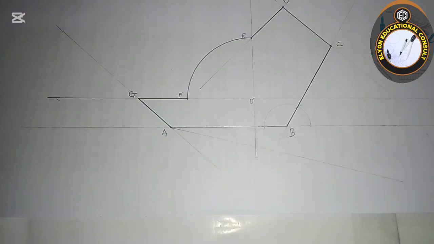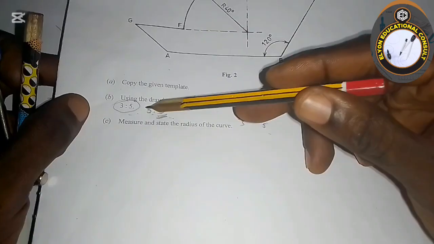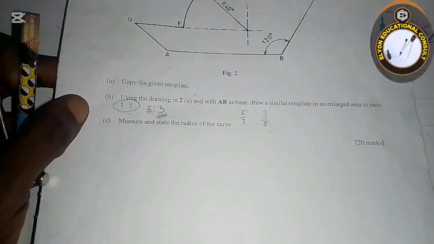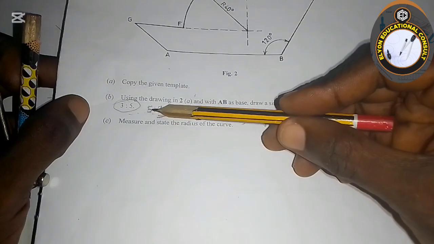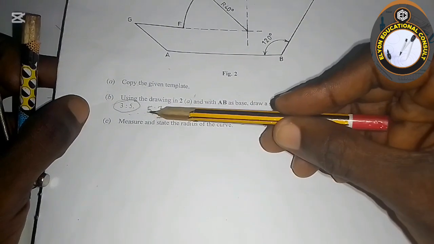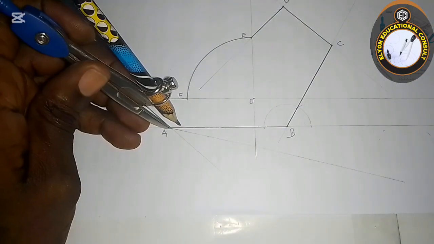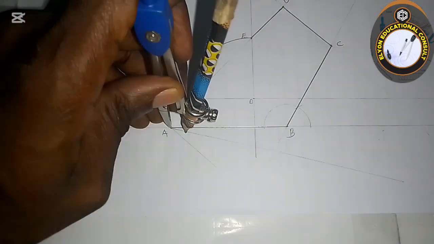All right, so the next thing we are going to do now, you are going to step off with the highest ratio. The highest number in the ratio here is 5. Okay, the highest number here is 5. And you can also use another method by adding the two numbers together, which will give you 8, but I prefer just using this 5, the highest number in the ratio. Then extend your compass this way, method of line division. That's what I'm doing here. I'm going to step off 5 times.